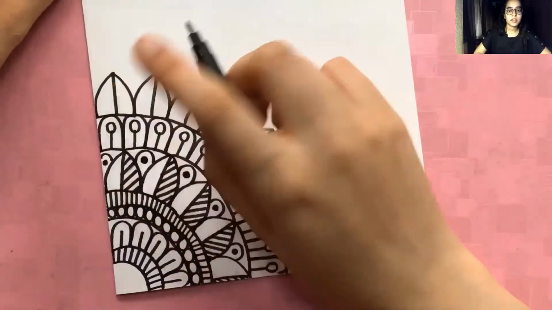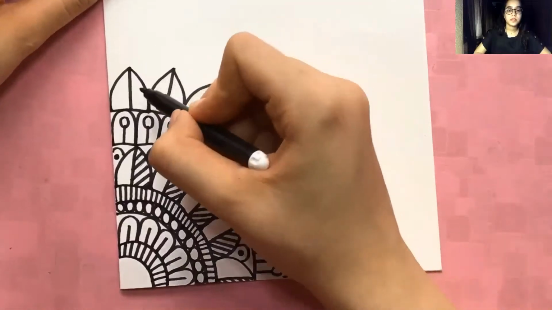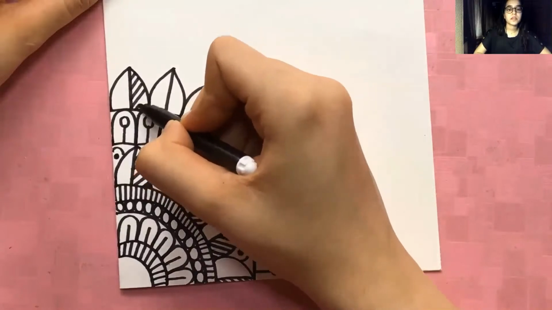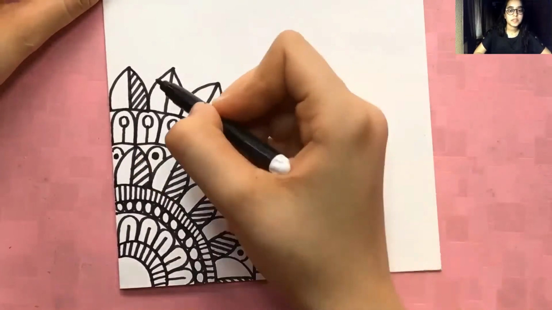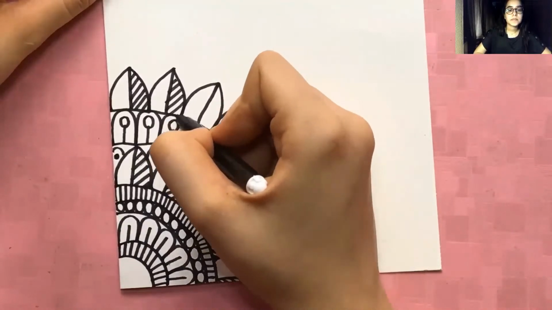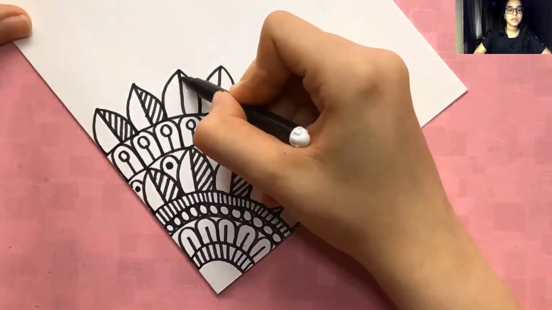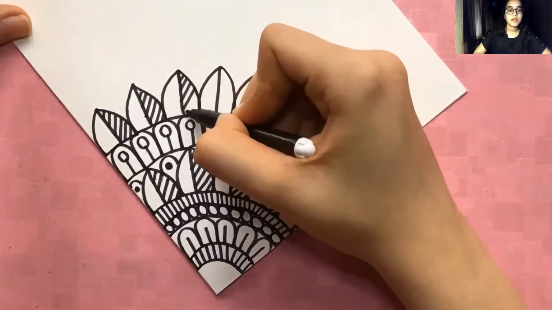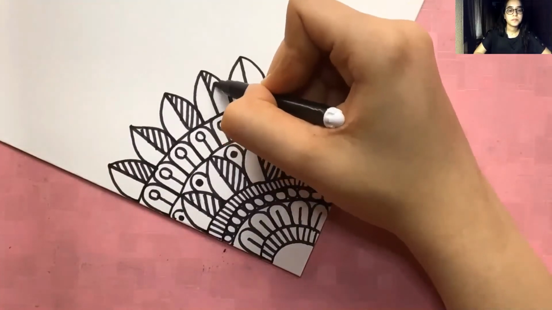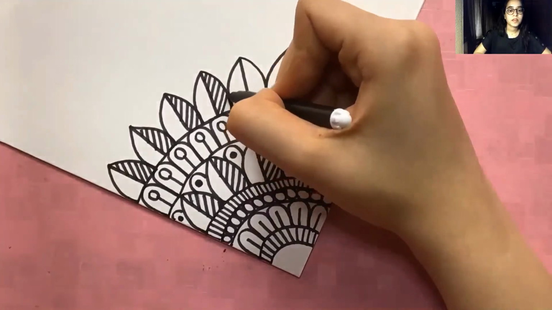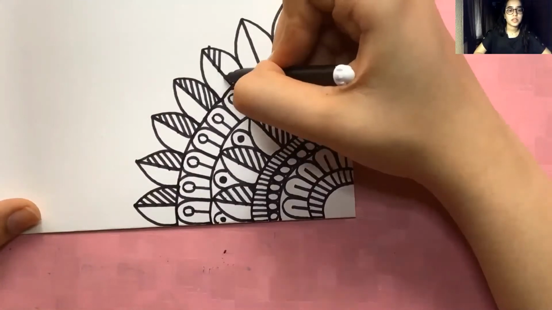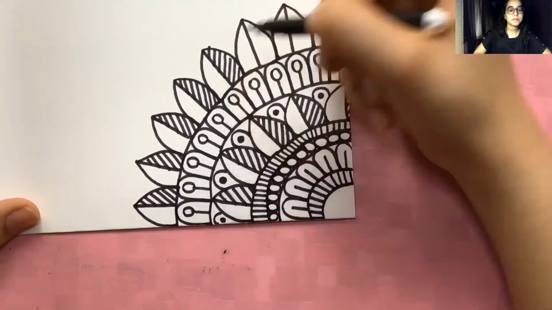So now, again, just drawing the simple diagonal line. Same pattern that we have made use of earlier in the previous layer. Just drawing these simple diagonal lines or the slant lines, I mean. Only on the right side, only on one side that we are drawing these diagonal lines.